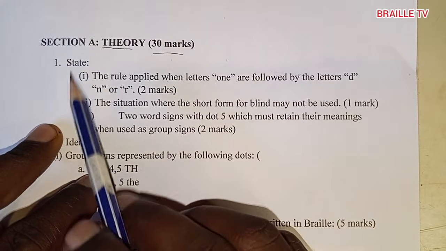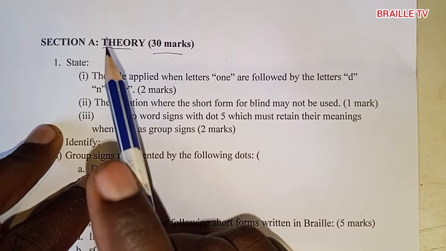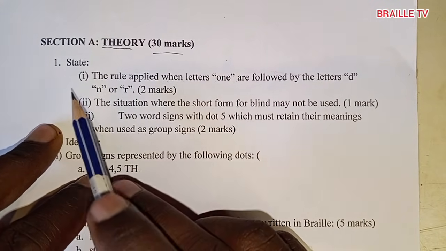Now the first question reads like this. I'm going to go very slowly and explain step by step so that you understand.